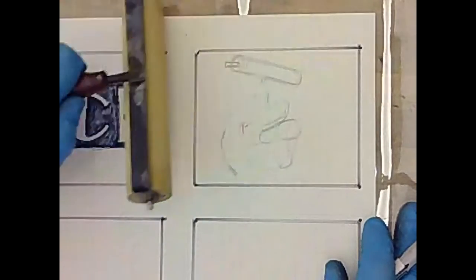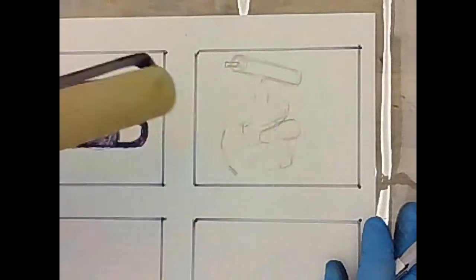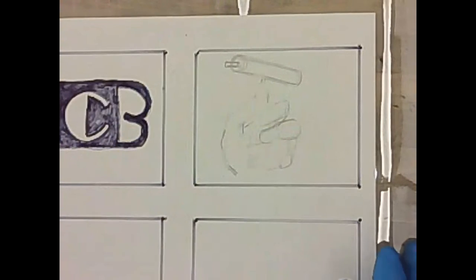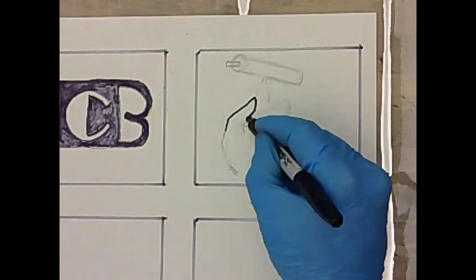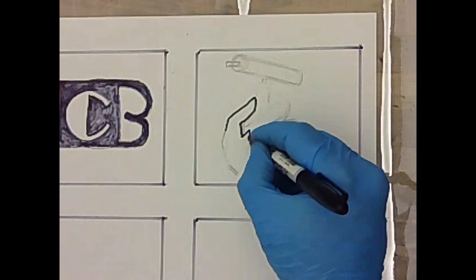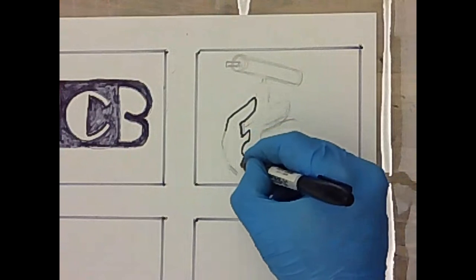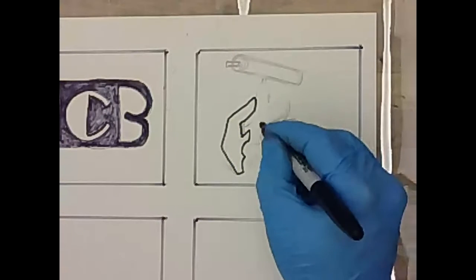And the brayer is used for rolling ink onto a wood block or a linoleum block. So I'm working with that basic idea, but to play with this concept of positive and negative shapes, I thought I could create the illusion of a thumb and a palm here.